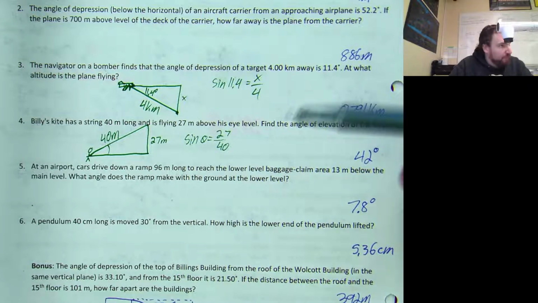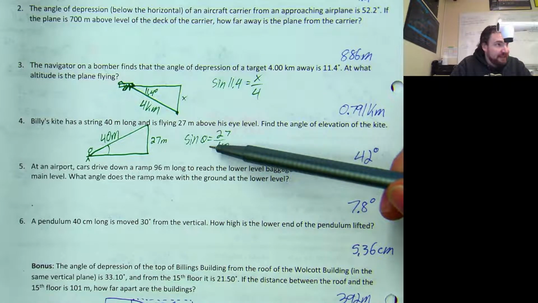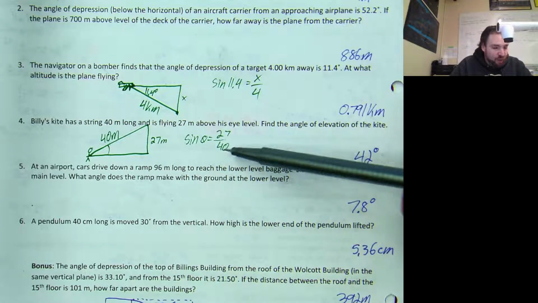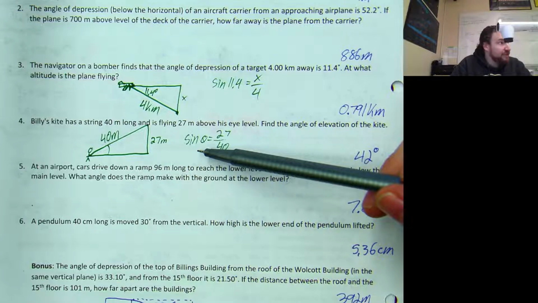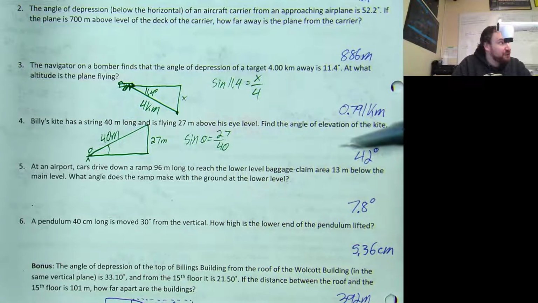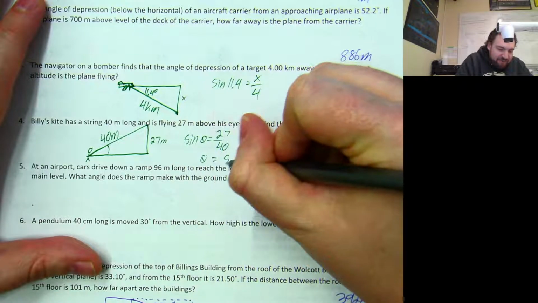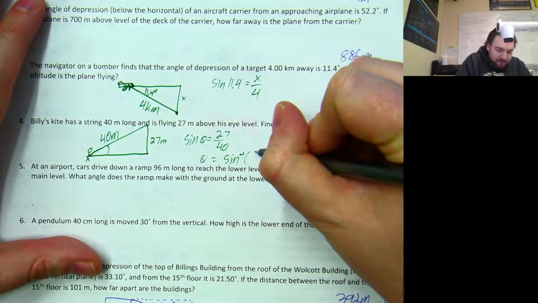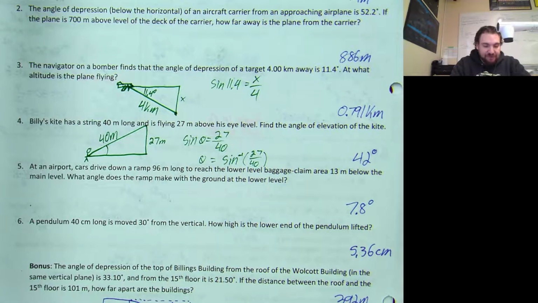I didn't go over this in your notes, I was just going to see if you remembered how to do this. If I want to find the angle from a ratio, how do I use the trig ratio? What do I do? Yes. You use like the -1? Yes. The inverse trig ratio is how we say that. So I'm going to take the sine inverse or the sine minus 1 of the other side, 27 over 40. Sine inverse of 27 over 40 should be 42 degrees. That was question number 4.